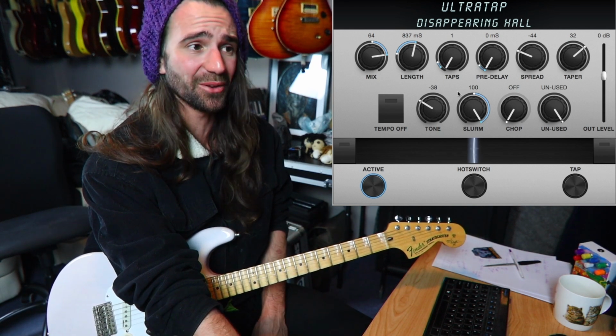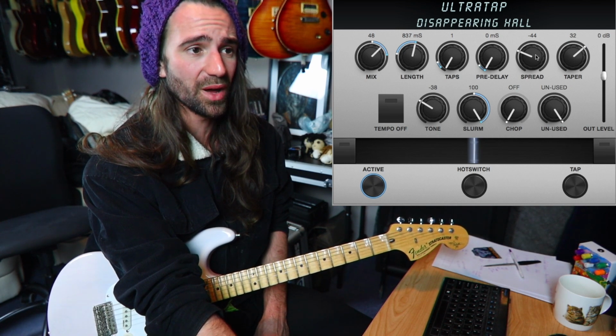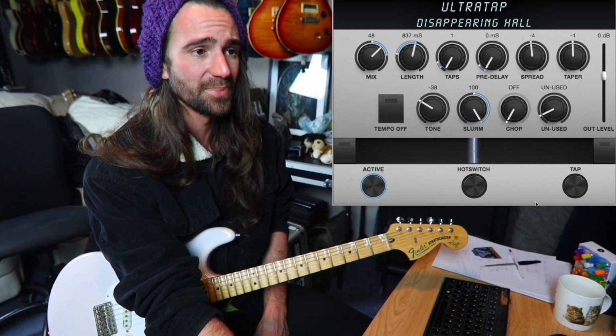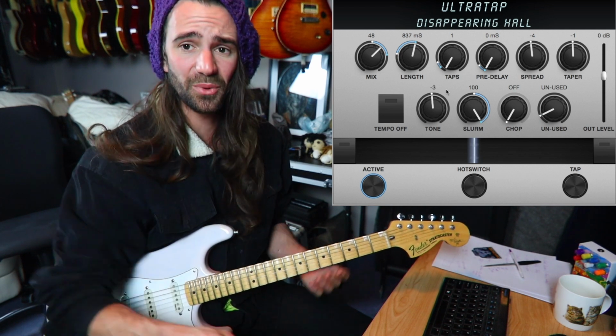The best way to get a handle on this, set the mix to about 50%, set the number of taps to 1, basically set everything else to 0 to start with, level it out. We'll leave chop off, I'm not going to use that at all, and tone there. So this is what it sounds like.